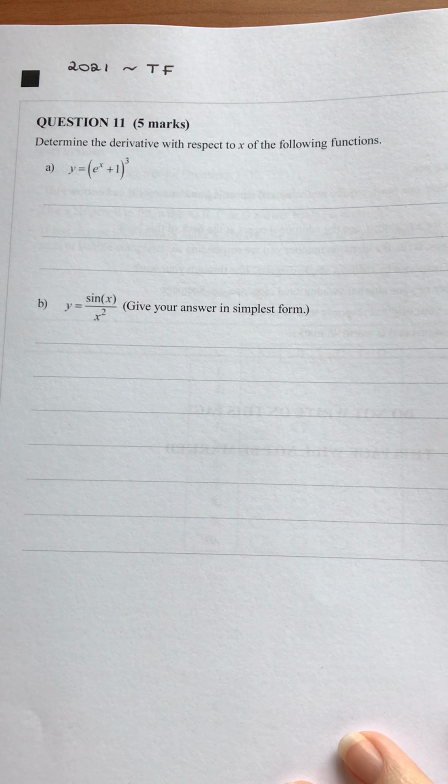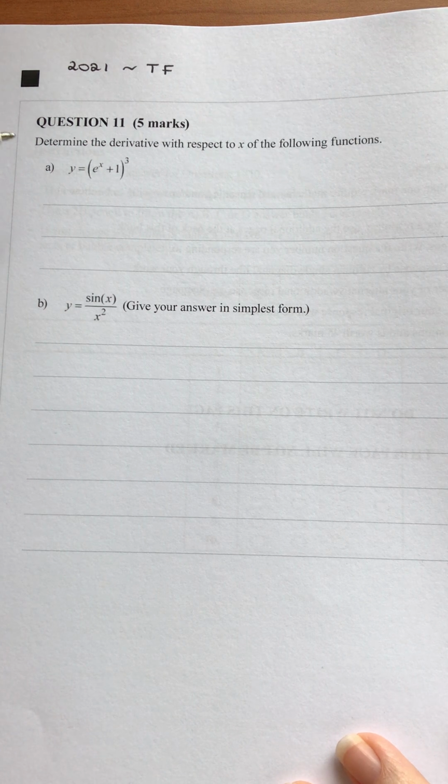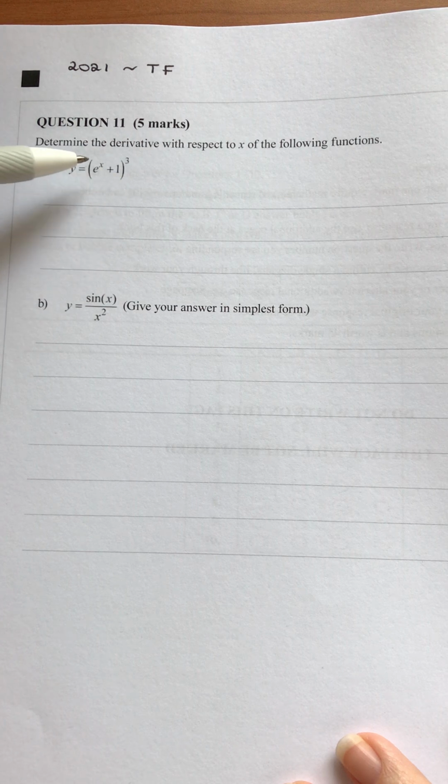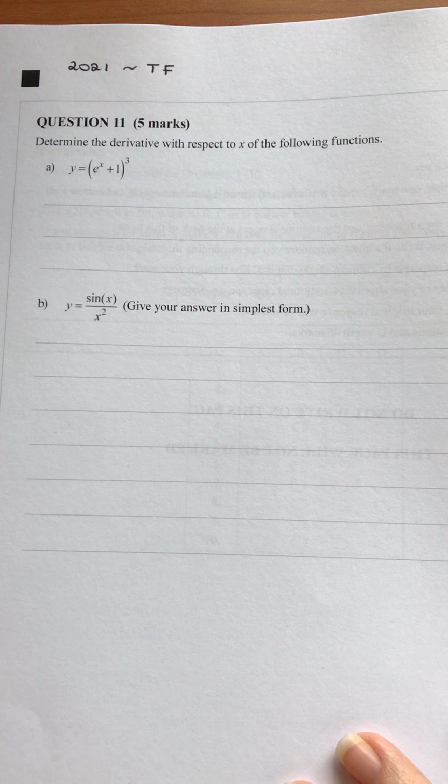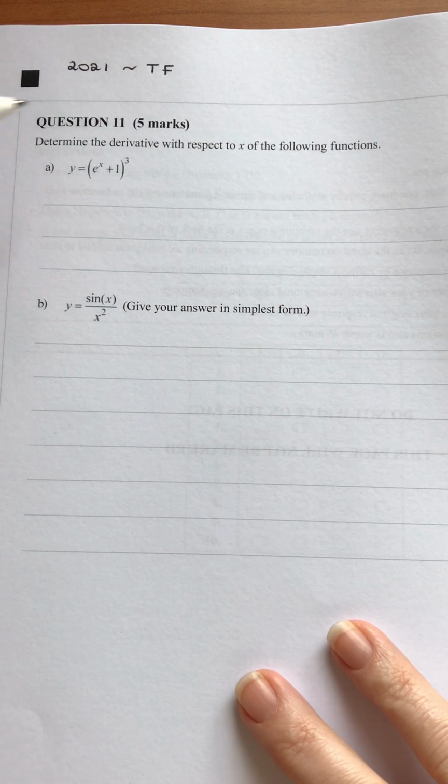Having a look at some tech-free questions from the 2021 Maths Methods external paper. So I'm looking at question 11 here. We have got our y equals (e^x + 1) all raised to a power of 3, and we're finding the derivative of that. So we know we're going to use the chain rule.